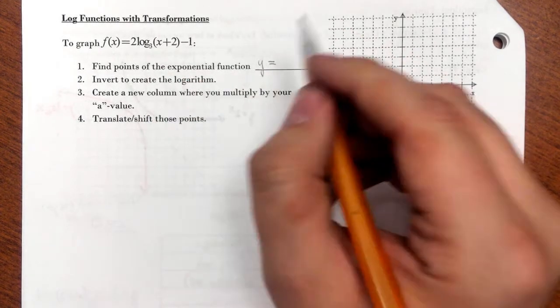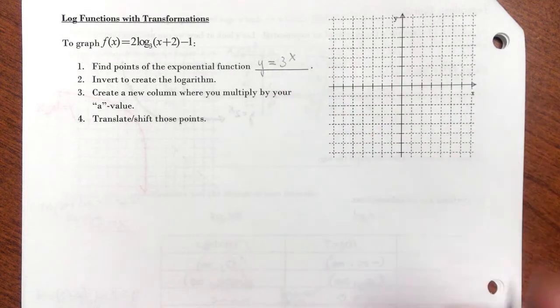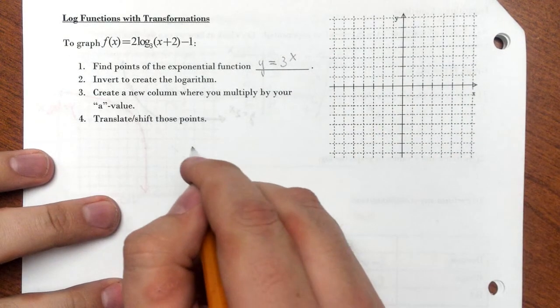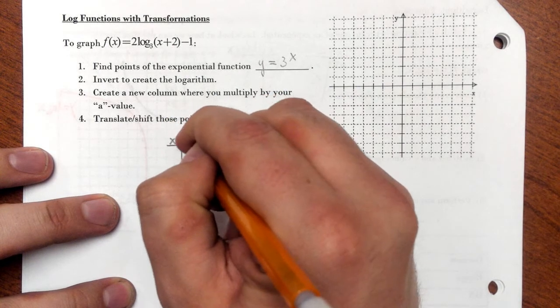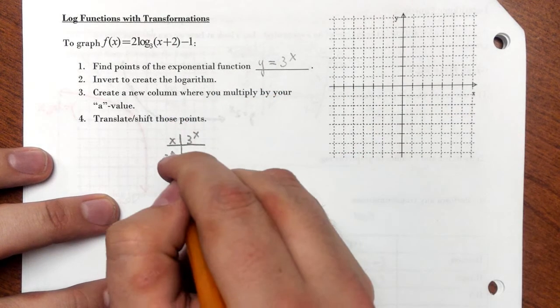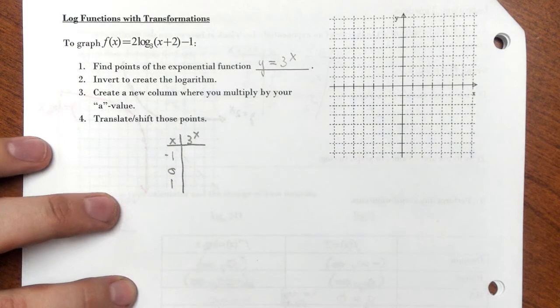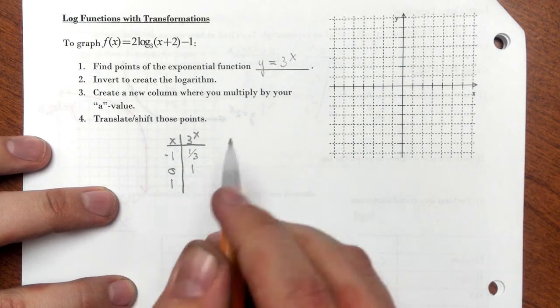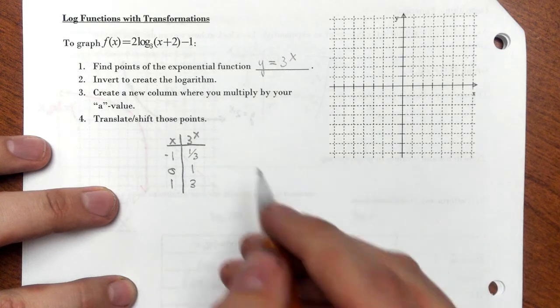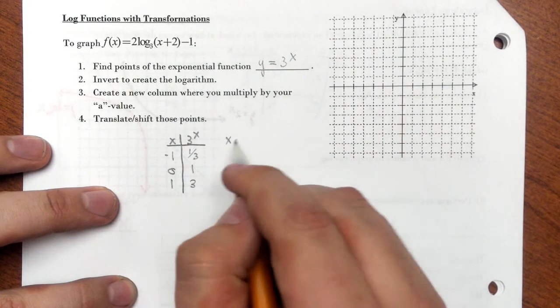I can see here the base is 3, so I will use 3 to the x. So I'm going to have to make a couple tables here. First off is x and 3 to the x. With 3, I just go with 3 points, negative 1, 0, and 1. 3 to the negative first is 1/3, 3 to the 0 is 1, 3 to the first is 3. And then I make the table for my logarithm.